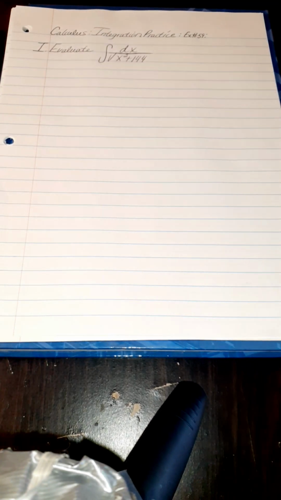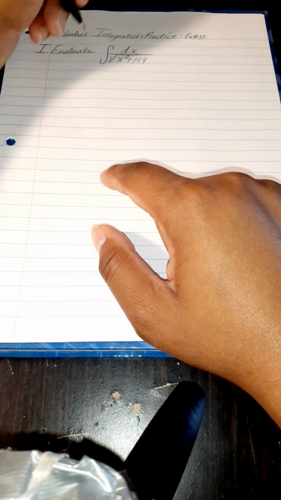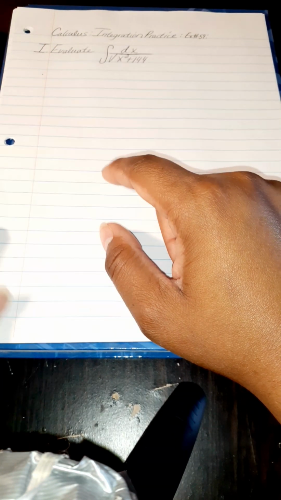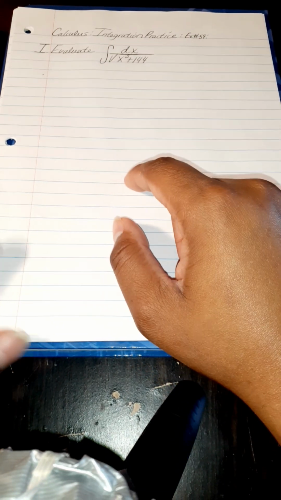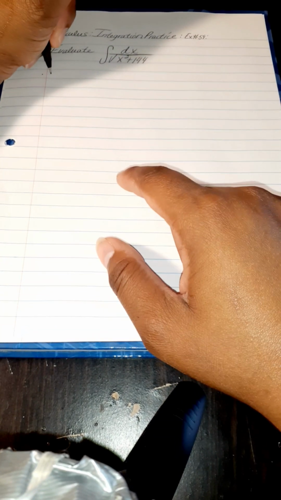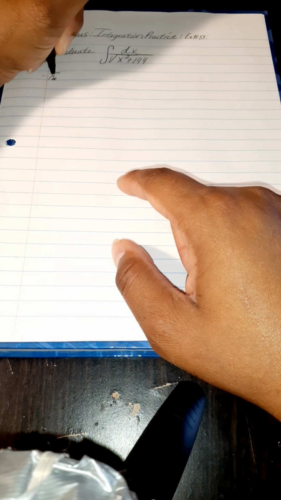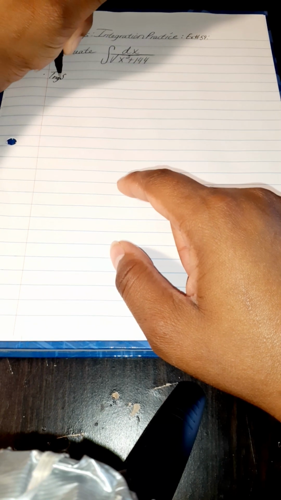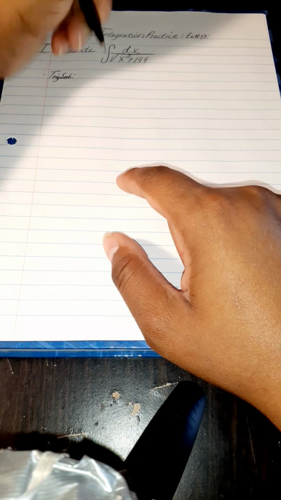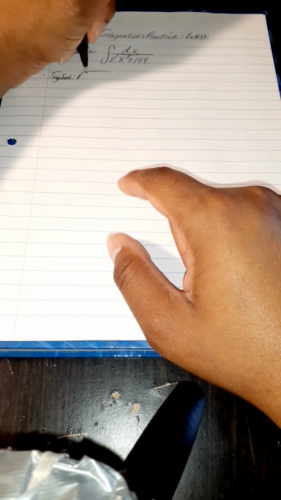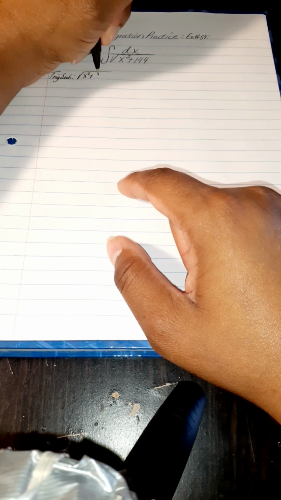All right, so we need to evaluate the integral dx over the square root of x squared plus 144. It's a little difficult to see, I do apologize, but that is the square root of x squared plus 144. So this is the perfect time to do a trig substitution. And this is a tangent substitution, obviously, because what we have is the square root of x squared plus a squared.